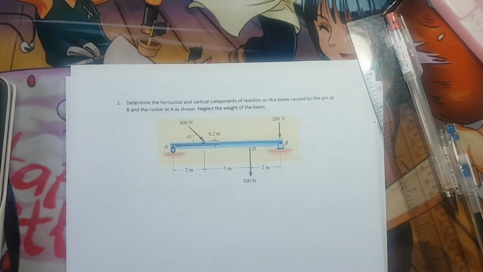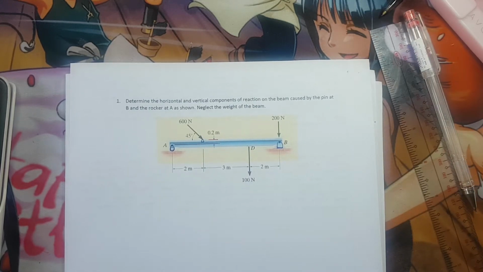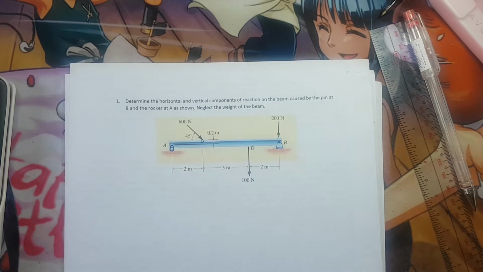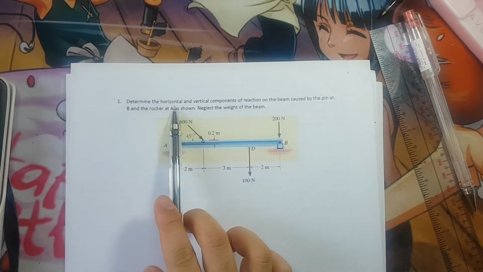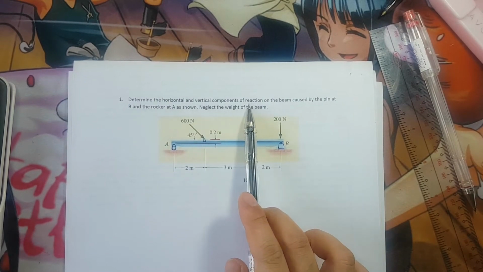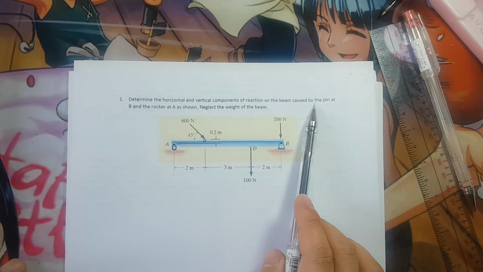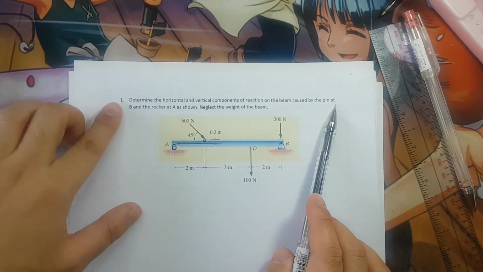So welcome back. For this video, we're going to discuss equilibrium and the analysis of structure. So we'll be solving problems related to those two topics. So we have here number one, determine the horizontal and the vertical components of the reaction on the beam caused by the pin at B.